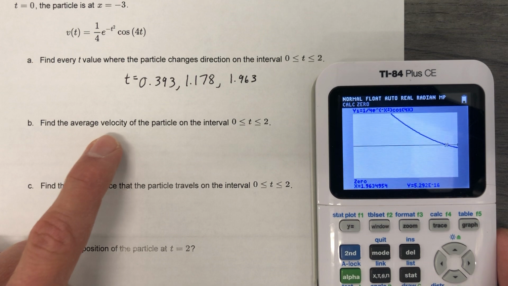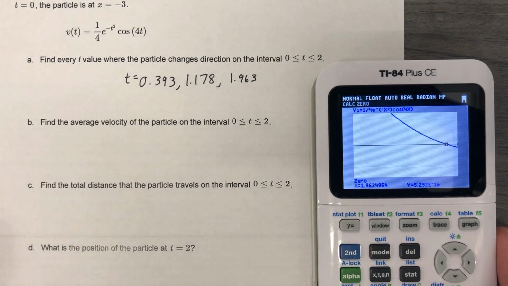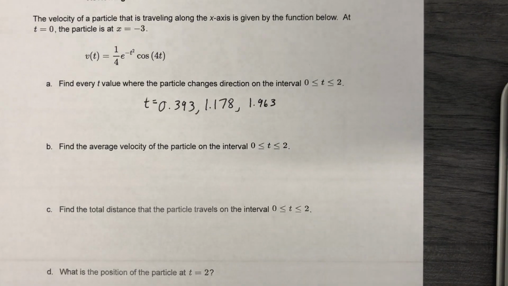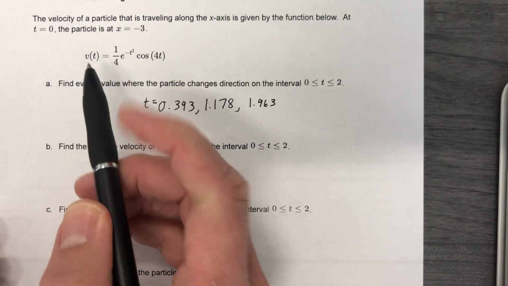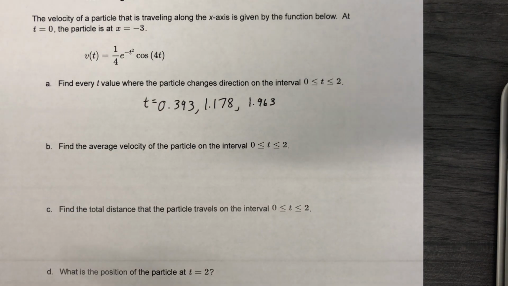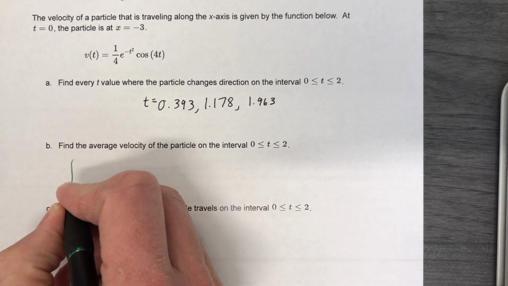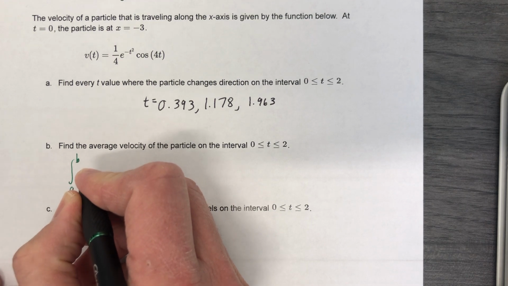I want to find the average velocity of the particle on the interval from 0 to 2. Well, the average velocity is the average value of a function. It sounds like we're dealing with slope, and we sort of are. They already gave us that slope, that rate of change, the velocity. So the formula we're going to use in this case is the integral from A to B of our velocity function.